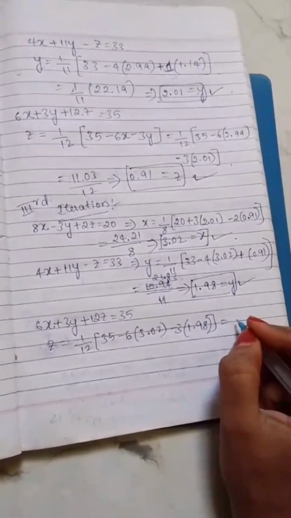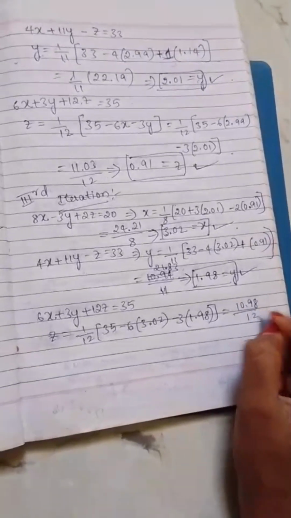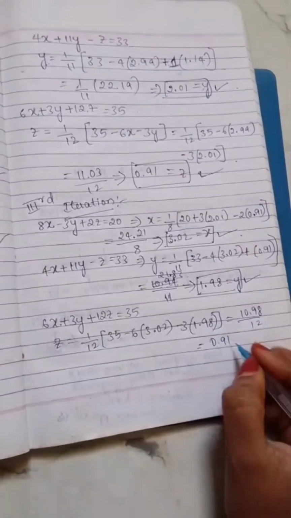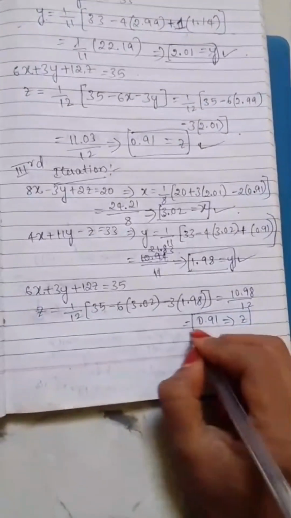Calculate this. This will be 10.98 divided by 12 and 0.91. This is the z value.